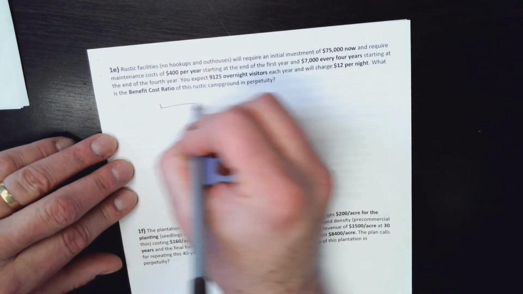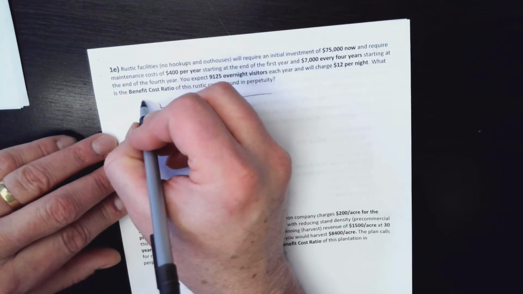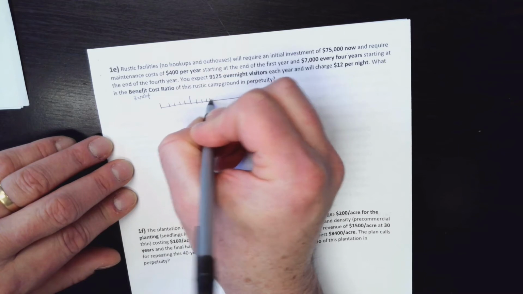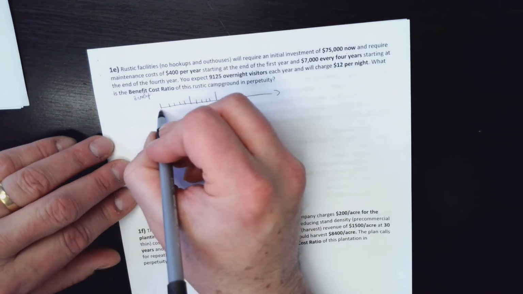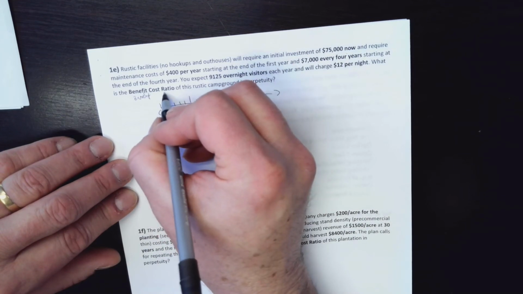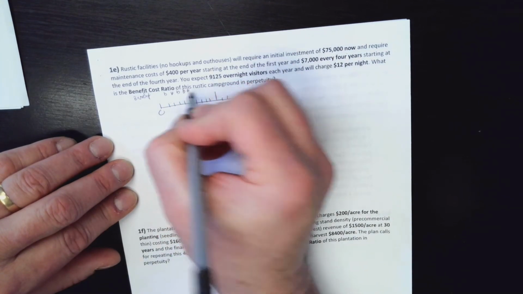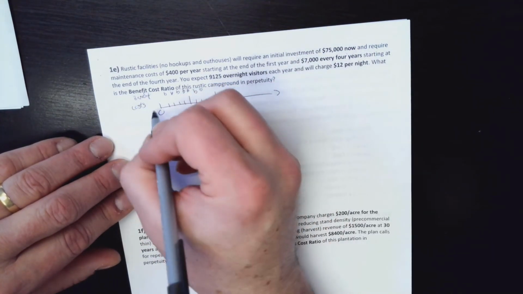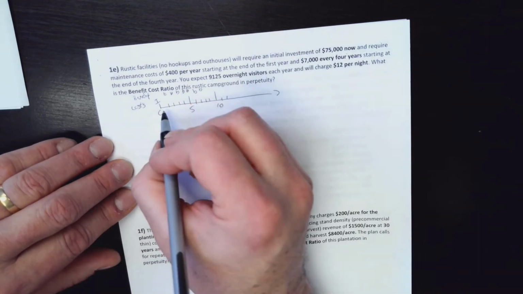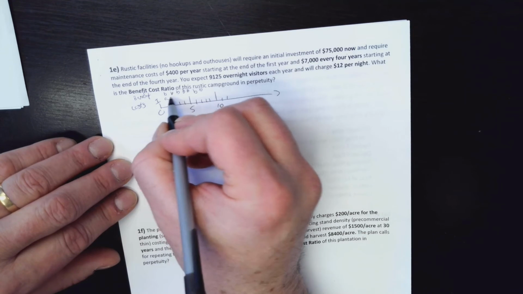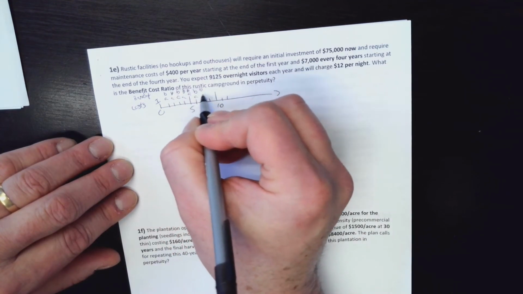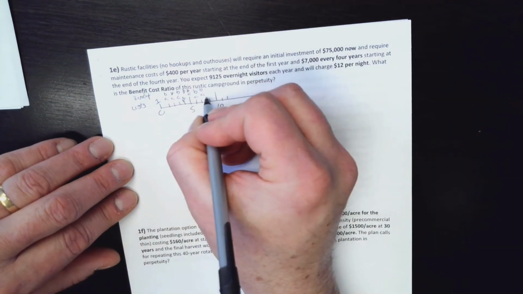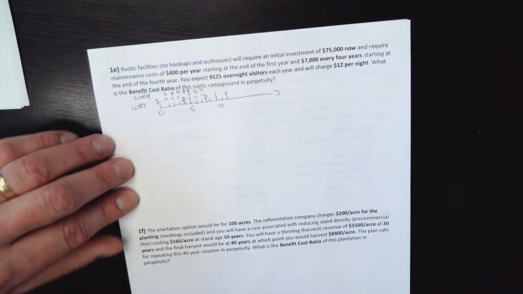So our timeline looks just like that other one, where we have benefits and 1, 2, 3, 4, 5, 6, 7, 8, 9, 10, 11, 12, and on and on. Let's call them B, B, B, B, B. Benefits are coming in every year. Costs, we have our big initial here, that's that 75,000, and then we have annual costs every year, and we have periodic costs every 4 years. So P, P, P, and on and on.